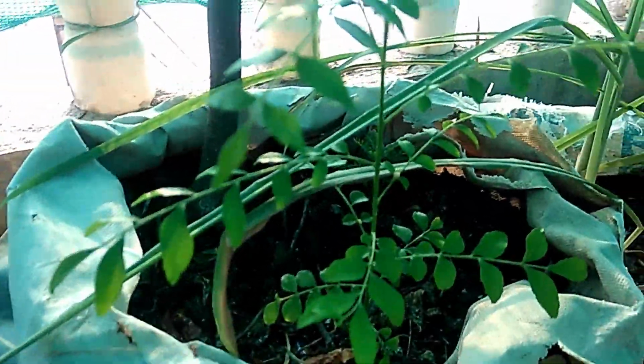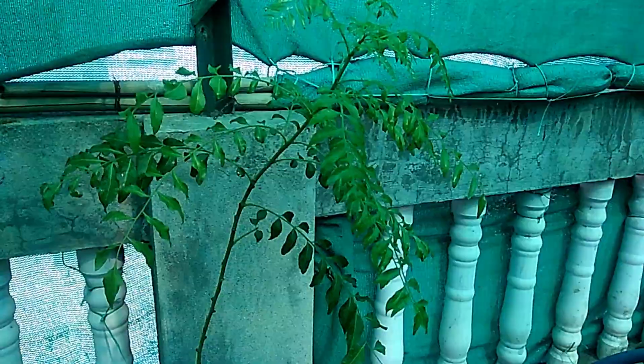So if you cover it with this shampoo or hand wash solution all over it, it will disturb the plant's daily activity and also might kill it. So don't do this in the morning, do it in the evening.